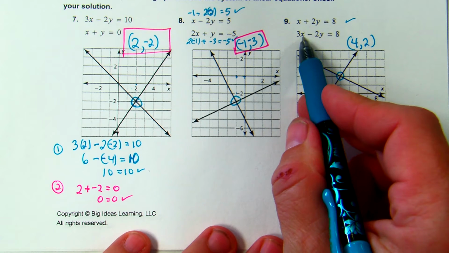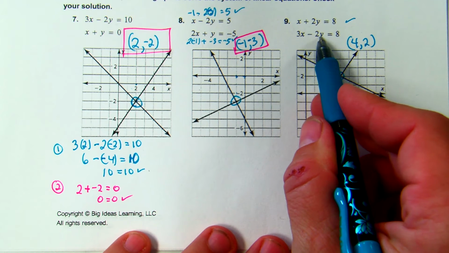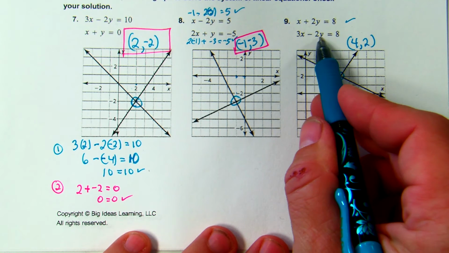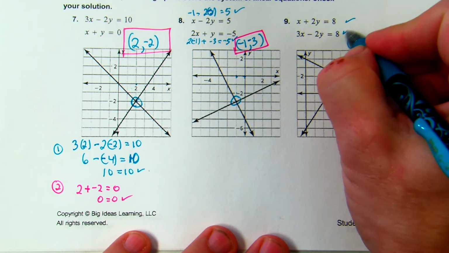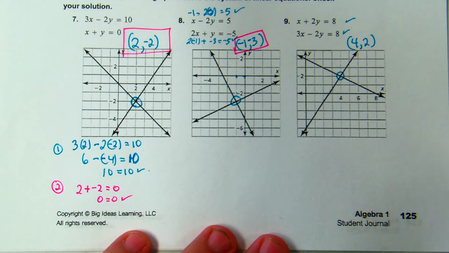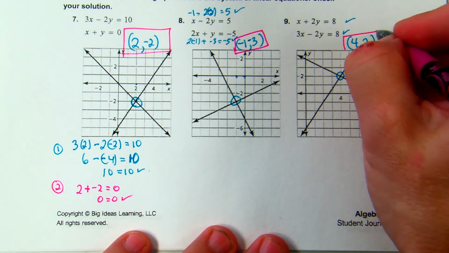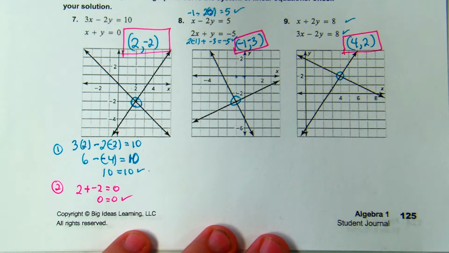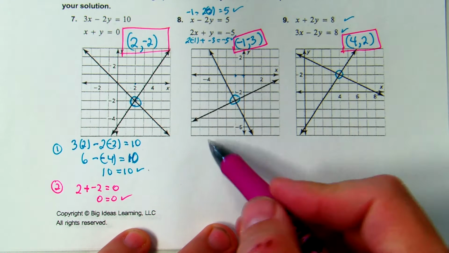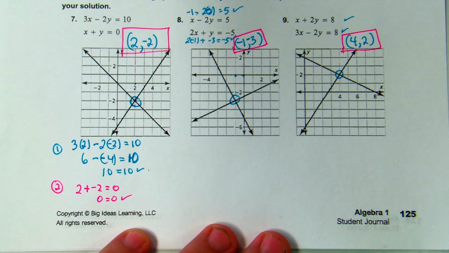3 times 4 is 12, minus 2 times 2, which is 4. So 12 minus 4 is 8. So it checks out on that one. So the solution to our set on number 9 is, in fact, 4, 2, the ordered pair 4, 2. Okay, and you can show more work down here, plugging those in and confirming them. You can use your calculator to plug in the values and make sure they work out as well.